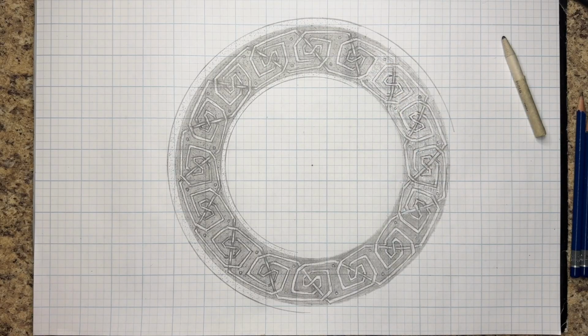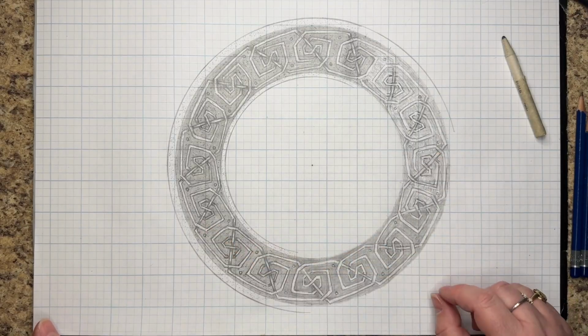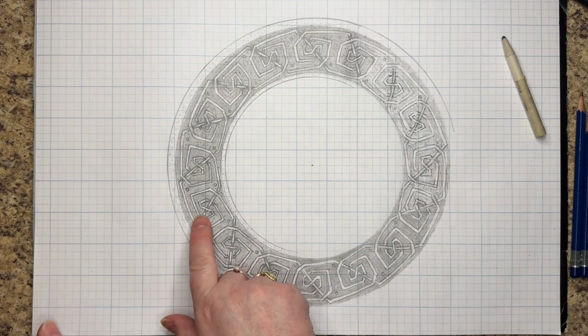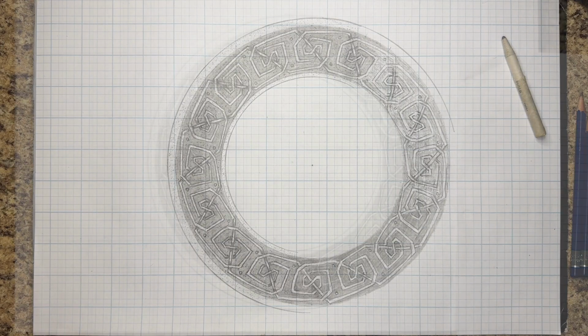So that's basically what's left: to add in some of the texturizing, add in some of the shadows, and redefine the lines. Okay, so I'm going to turn this off for a few minutes. I'm going to do a few things off camera, and then I'll turn it back on, and I'll say some last words. I'll be back.